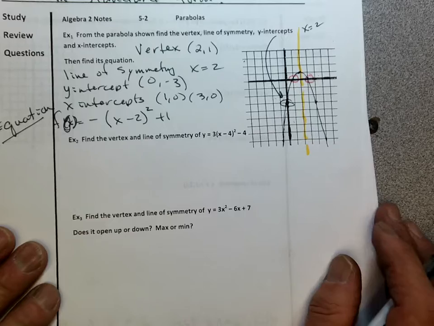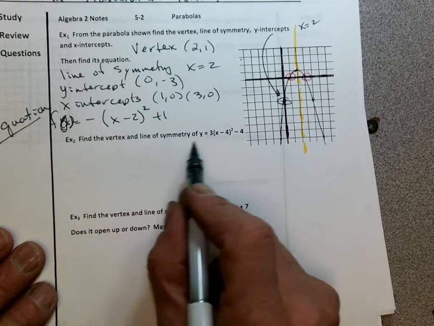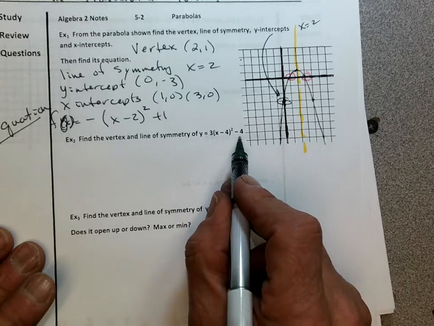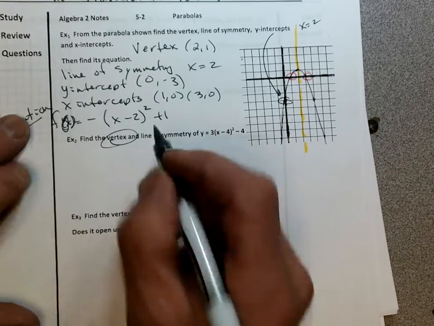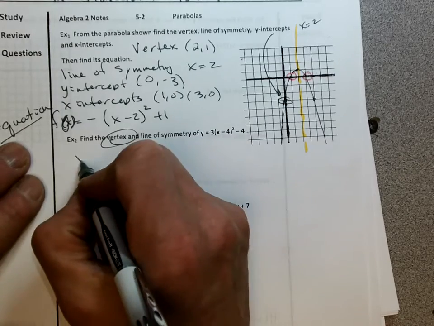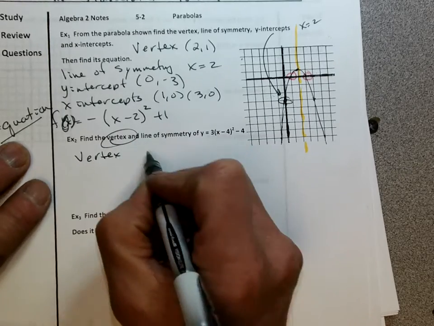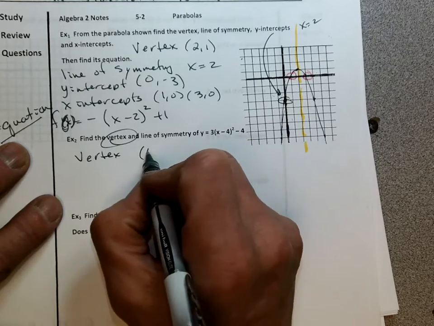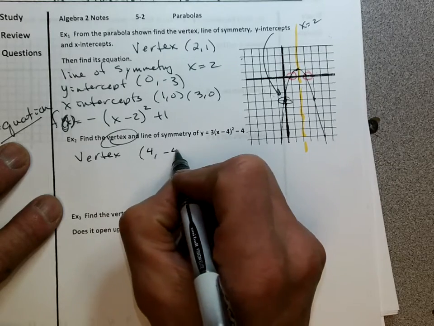Okay, example 2. Find the vertex and the line of symmetry of y equals 3 times (x minus 4) squared minus 4, okay? So first of all, the vertex. This is in vertex form. This is yesterday's stuff. This is the easy stuff, okay? I like that. So the vertex would be found at positive 4, right? Because I would zero it out. Negative 4. Okay, there's my vertex.